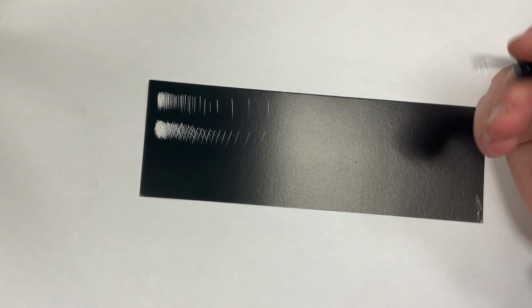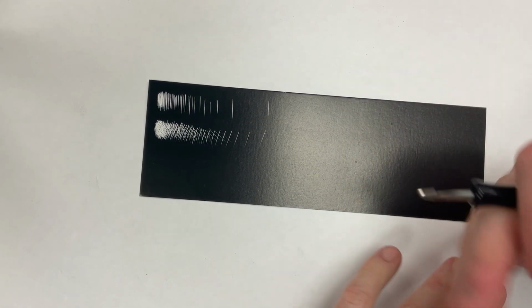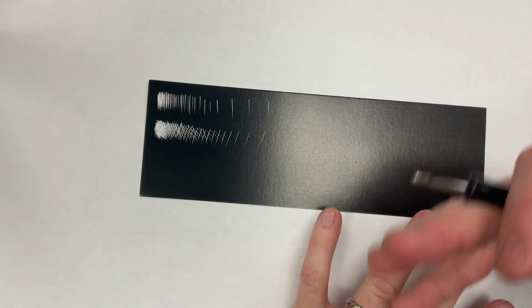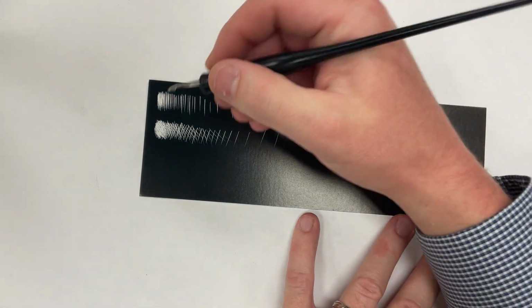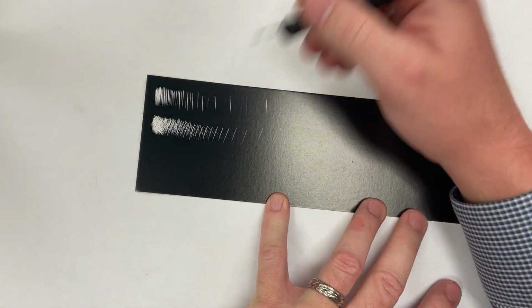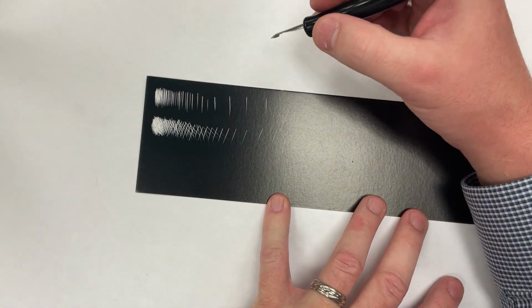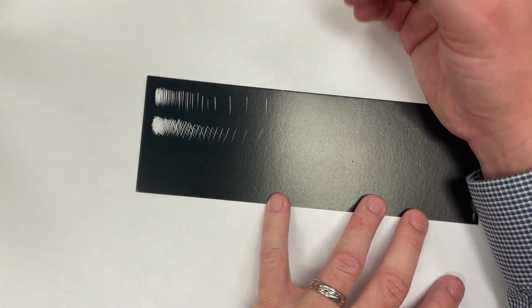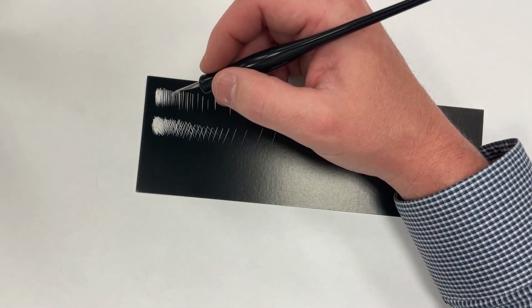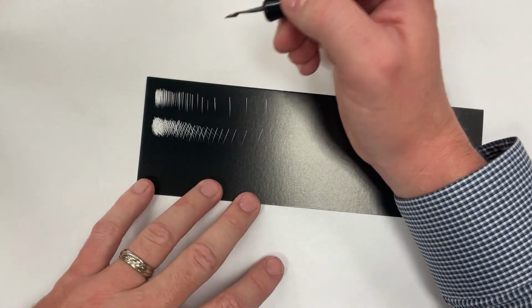Any sort of brush. I hesitate to blow on it with my air, because you run the risk of accidentally, as strange as it sounds, spitting on it, and then you get it all wet and then it's a mess. So I like to use a brush.